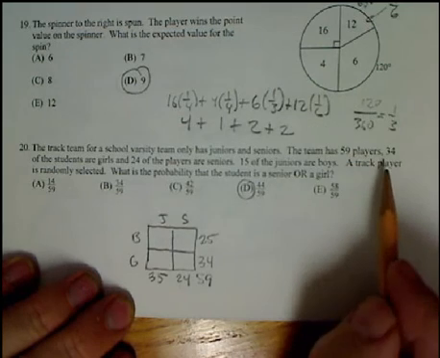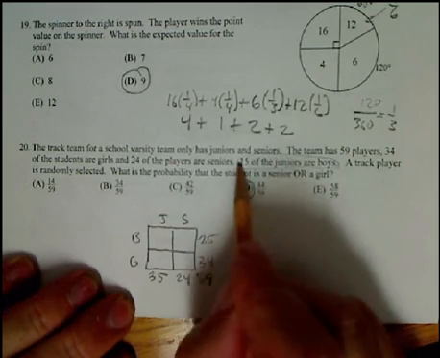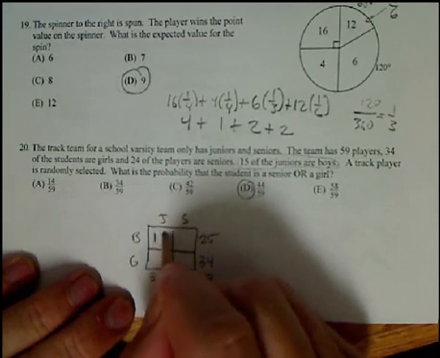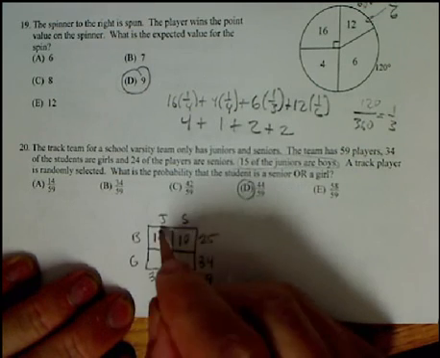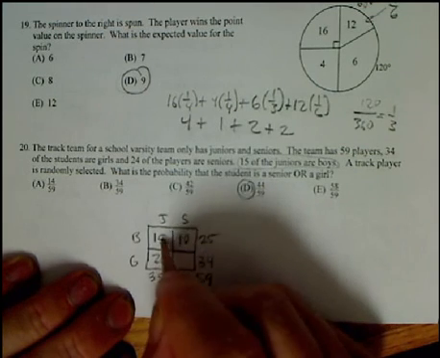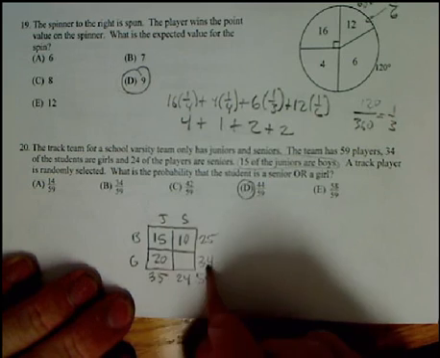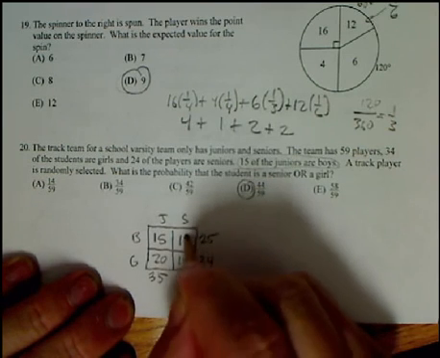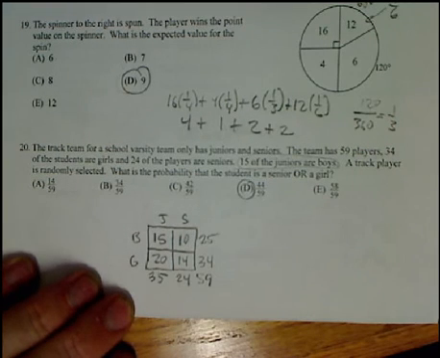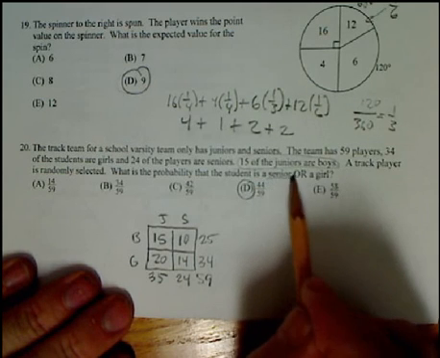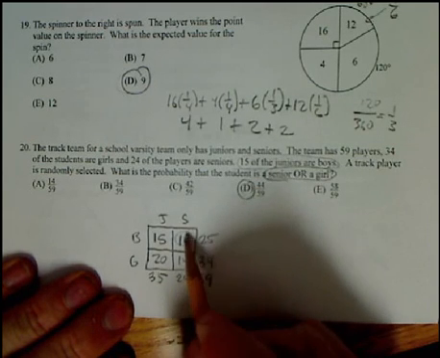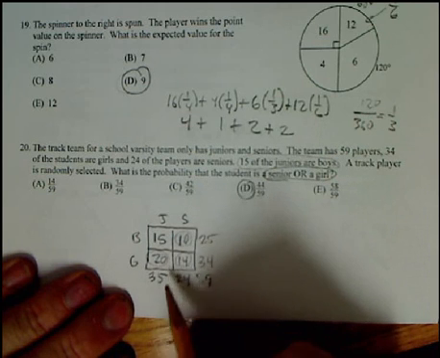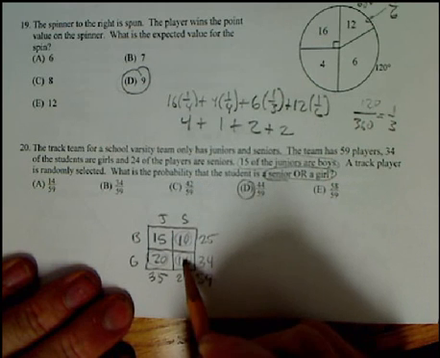Then it says right here, 15 of the juniors are boys. That's that cell right there. So that means this one's 10. 15 plus 20 gives me 35. 20 plus 14 gives me 34, or 10 plus 14 equals 24. Now I got my chart filled out. Once I have my chart filled out, I should be able to figure this out. I want to probably have a senior or a girl. So anything that works, seniors or the girl, we have 44 out of 59.